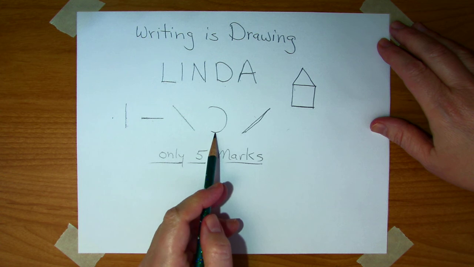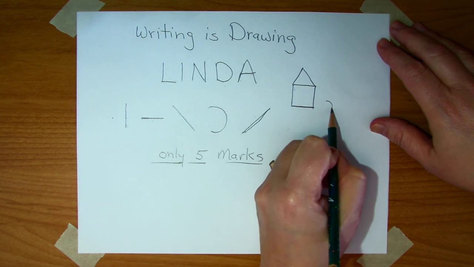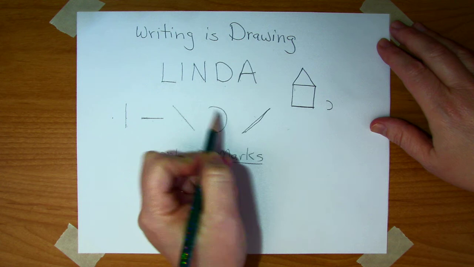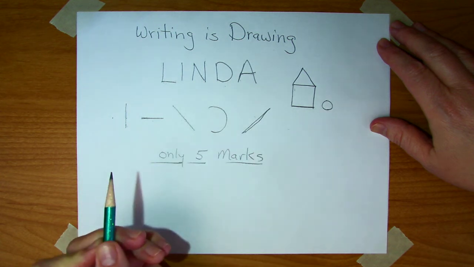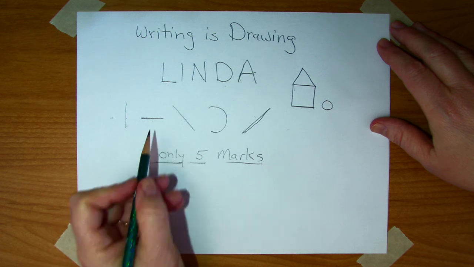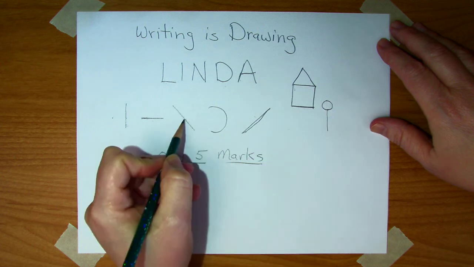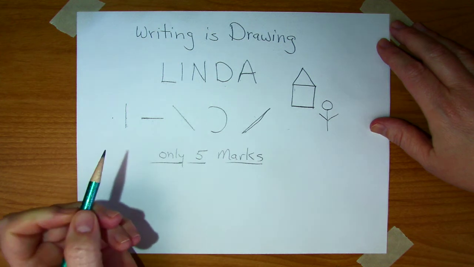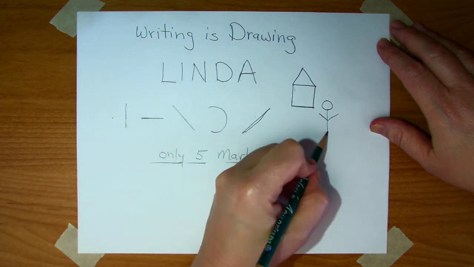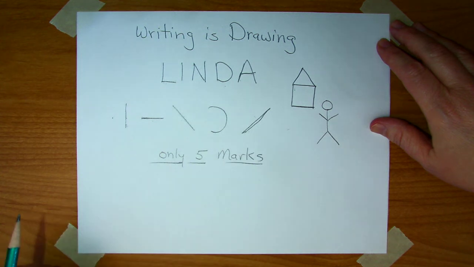What about this curve? What could I make using the curve? Well, if I do it this way, and maybe I can flip it, draw it that way. What could this be? Let me use this and that. Ooh, and these two again. I have a person.